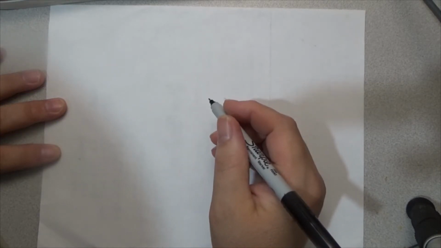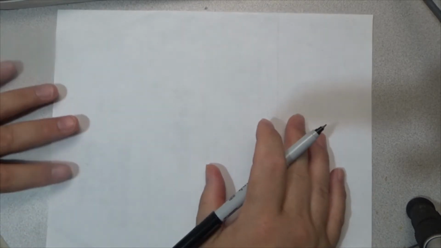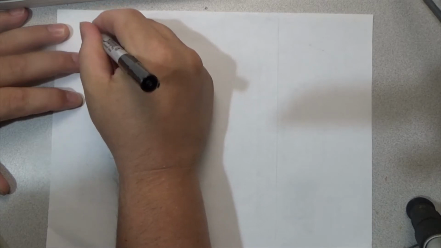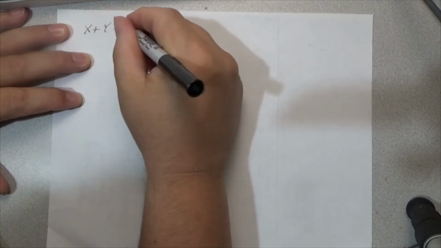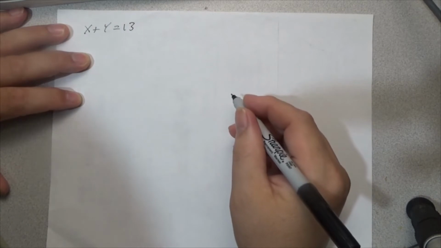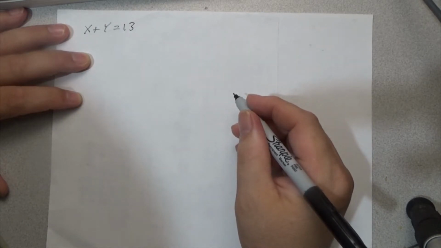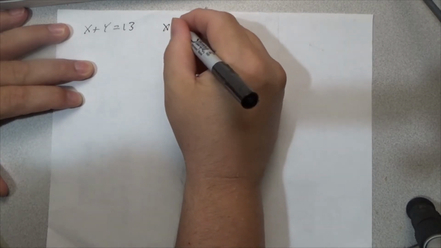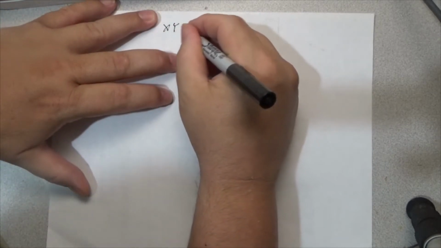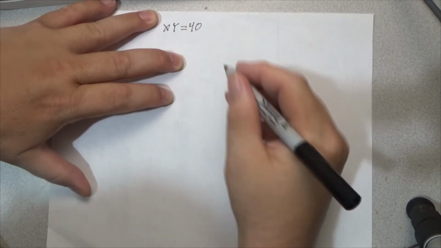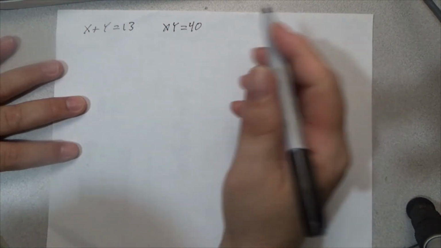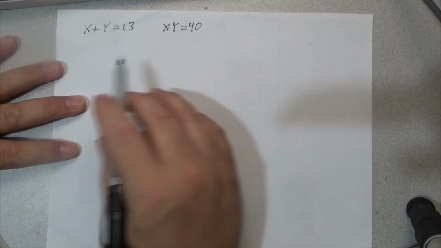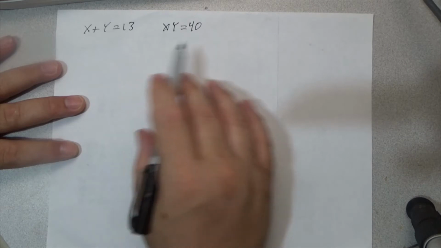The sum of two numbers is 13. So that means I'm going to write x plus y equals 13. And their product is 40. So that means x times y equals 40. Okay, so now what are the two numbers? Okay, so here's two equations and two variables.